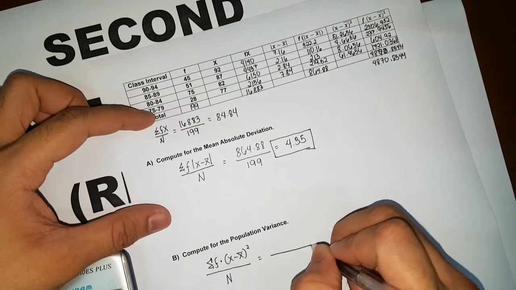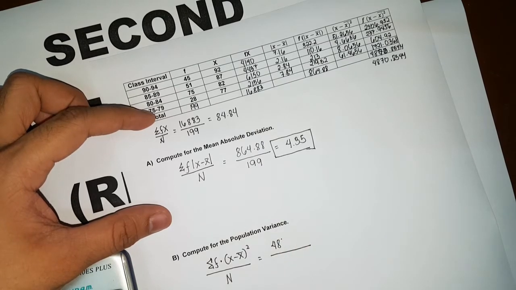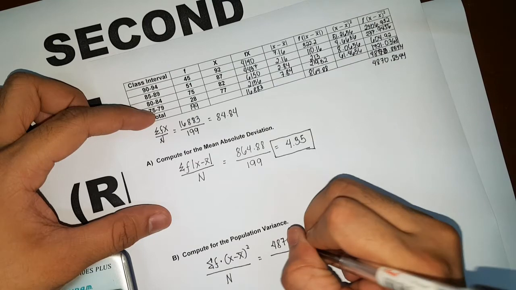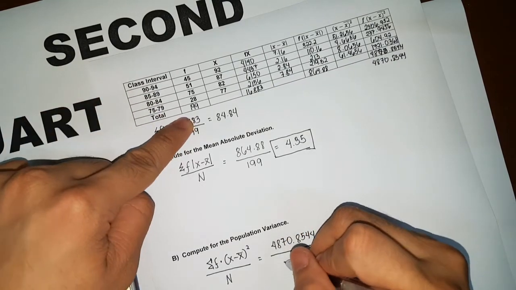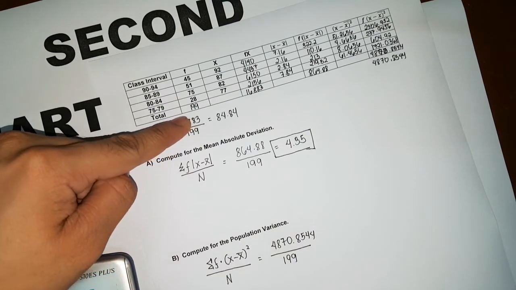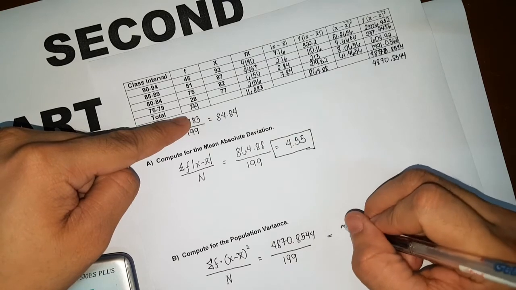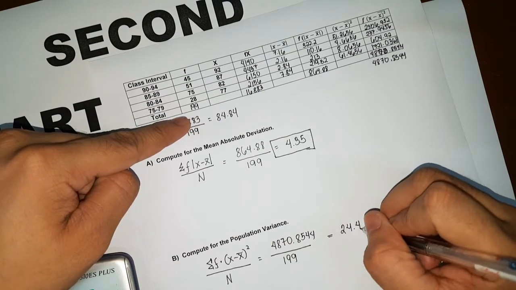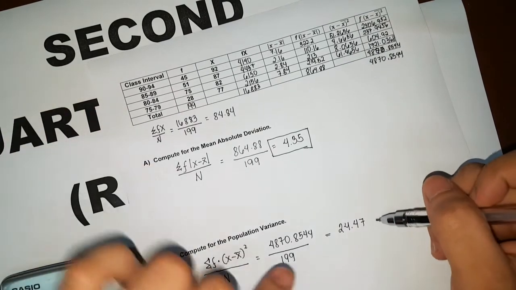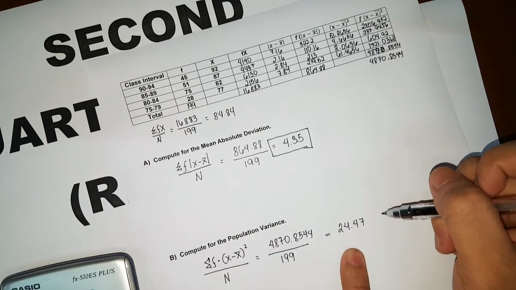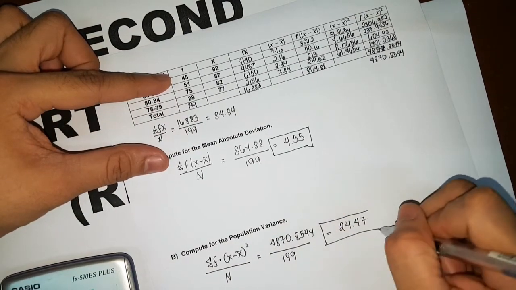Next, let's solve for the population variance. We have already gotten the summation, 4870.8544, divided by n, which is 199. Let's divide right away. Our population variance is 24.47. The population variance is the squared distance of the scores to the mean. So this will be our population variance.